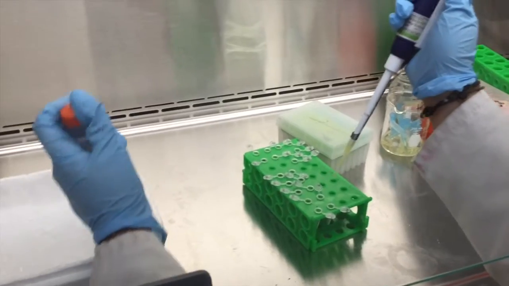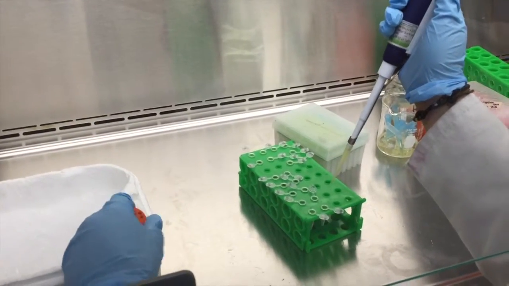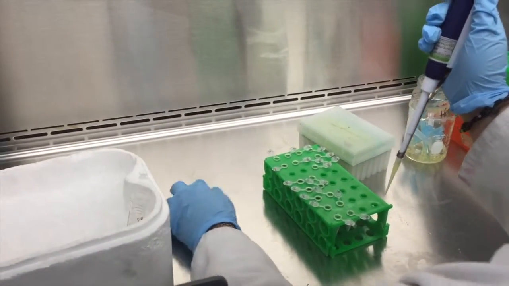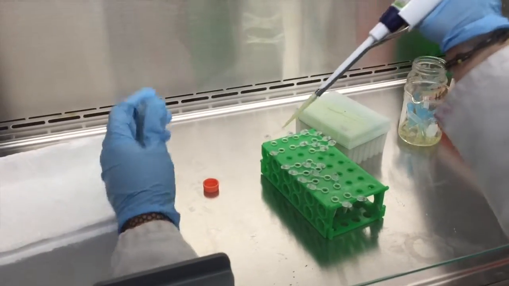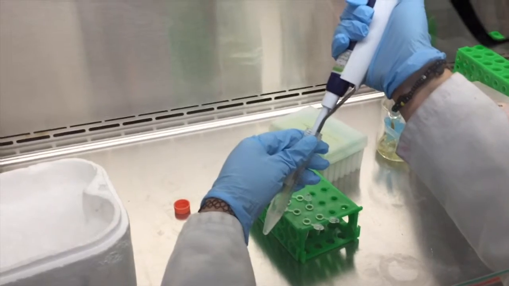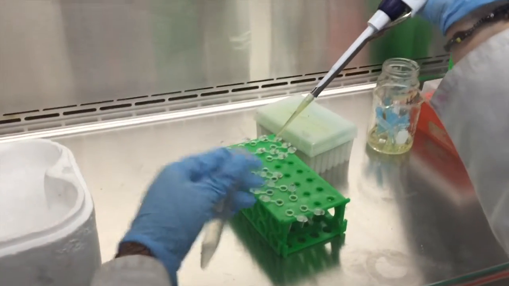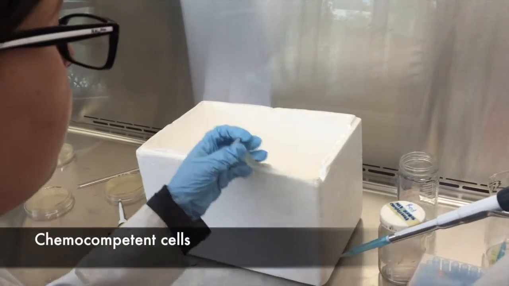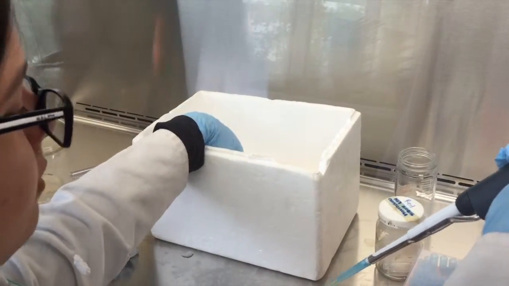For both electrocompetent and chemocompetent cells, different aliquots were made in order to preserve the cells to use them in some other experiments. 50 nanograms of a plasmid were added to the chemocompetent cells.